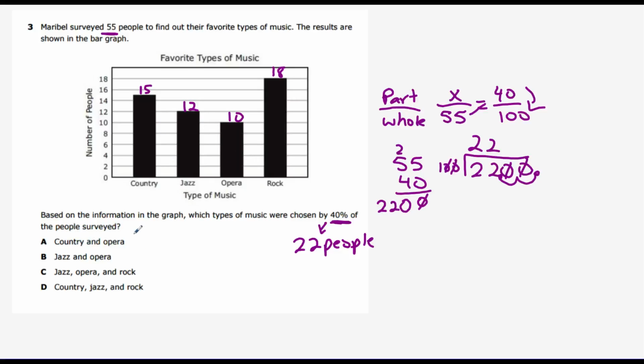So country and opera, country was 15 plus 10 for opera is 25. That's not what we want. Jazz and opera would be 12 plus 10. Hey, look at that. That adds up to 22. We can check the other ones. Jazz and opera we just said was 22 plus rock was 18, which is 40 people. That's way too many.